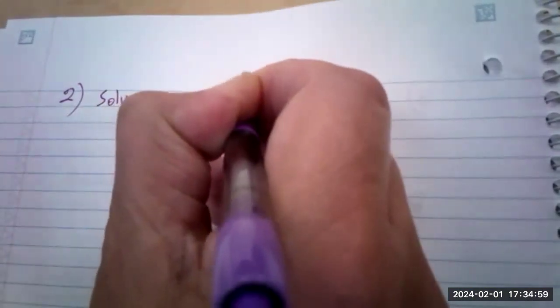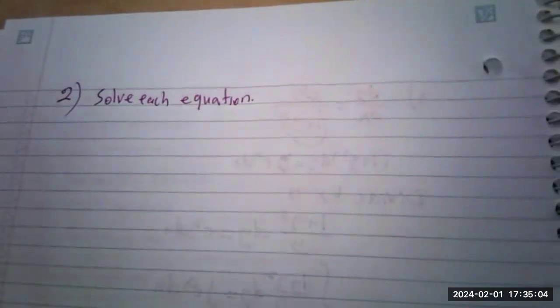Case 2 is for the linear equation, and this can be tricky. You have to be careful. Problem number 2: solve each equation, linear equation. They are going to be all linear. You know the procedure to do it. The tricky one is part C. Check the other solutions. Let's see what's special about this one.